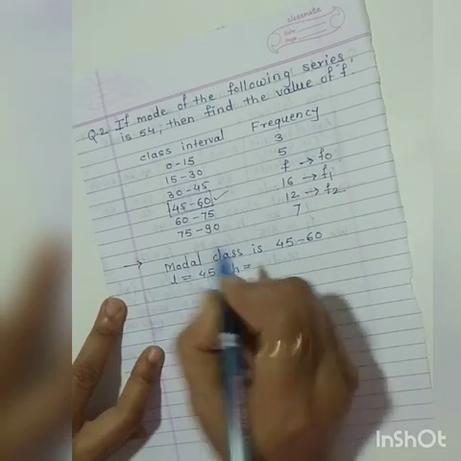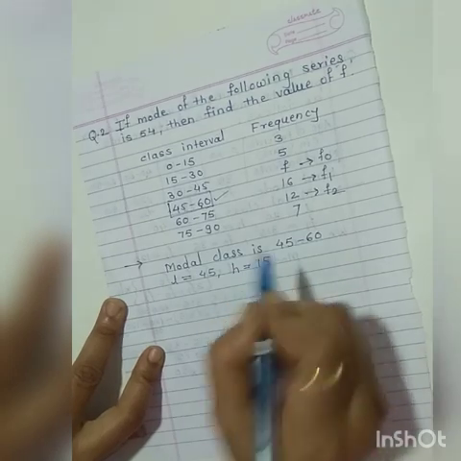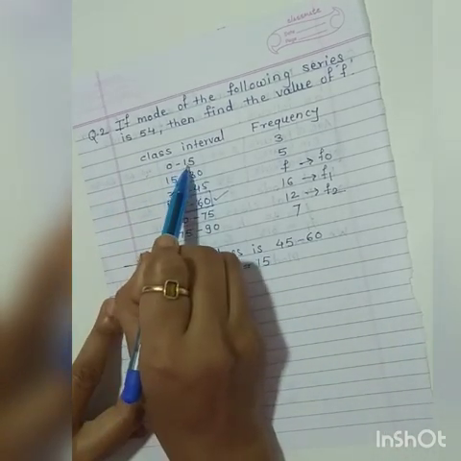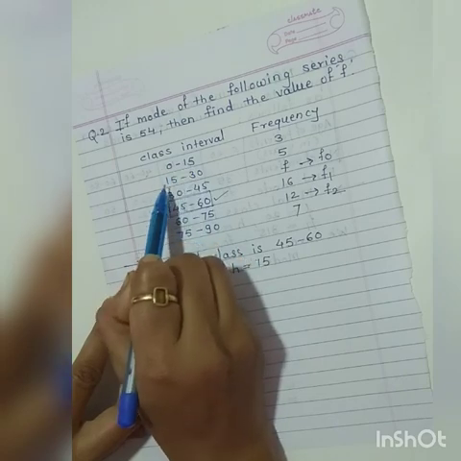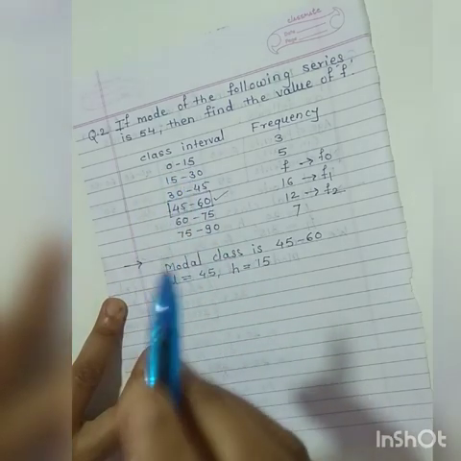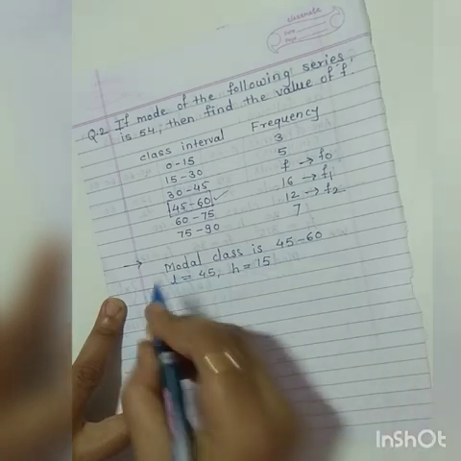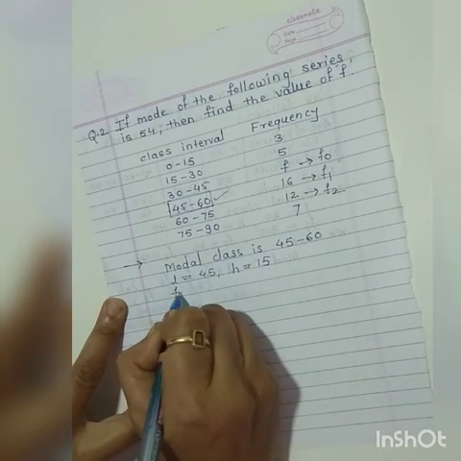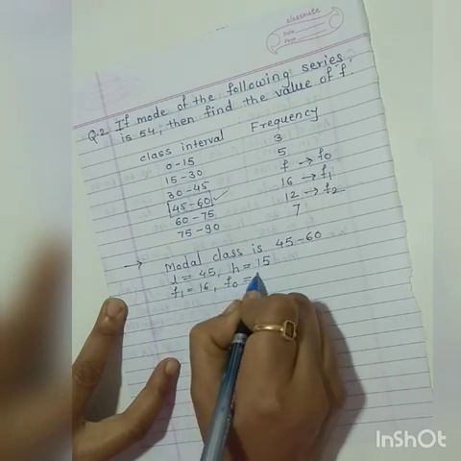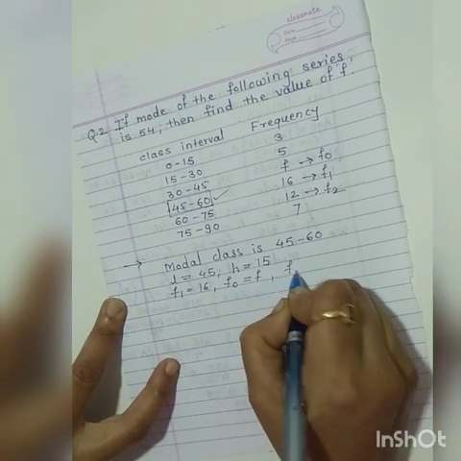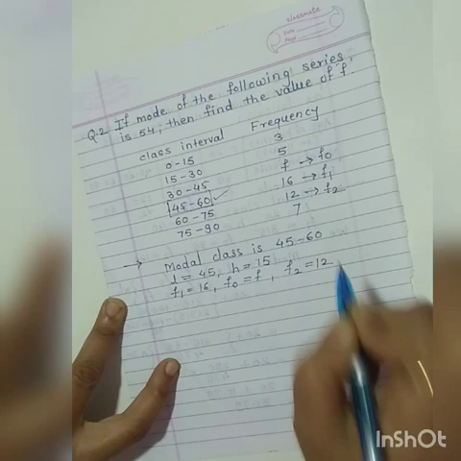Class width is 15 here. You can observe the difference between lower limit and upper limit: 15 minus 0 is 15, 30 minus 15 is 15. So class width is 15. Then f1 is equal to 16. f0 is f here and f2 is 12 here.